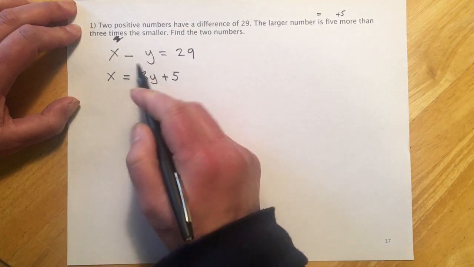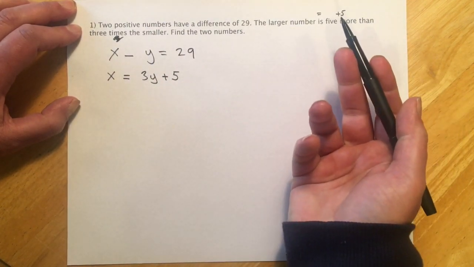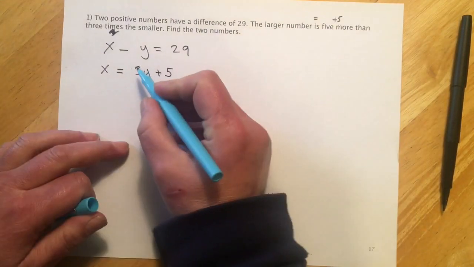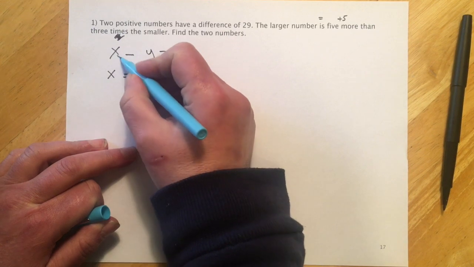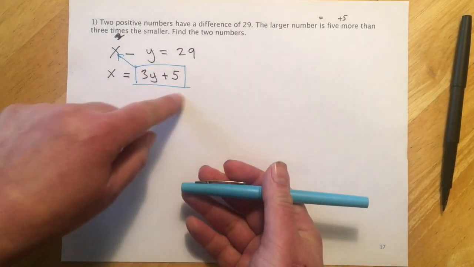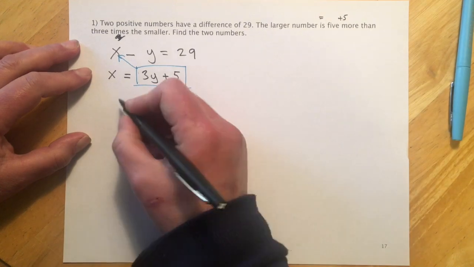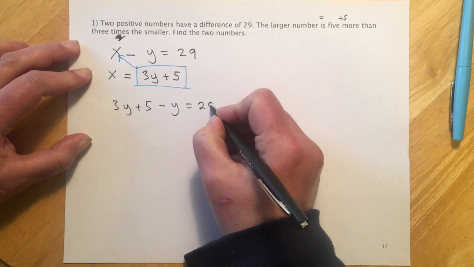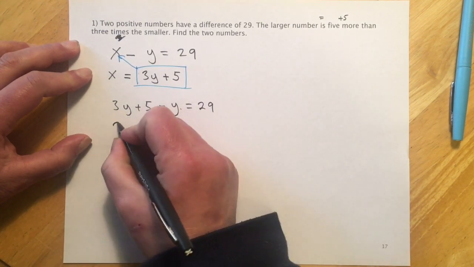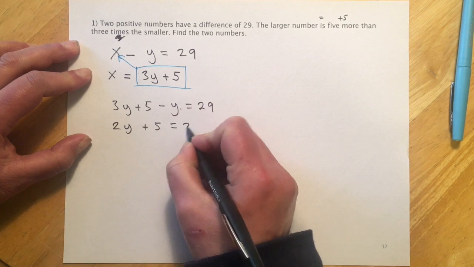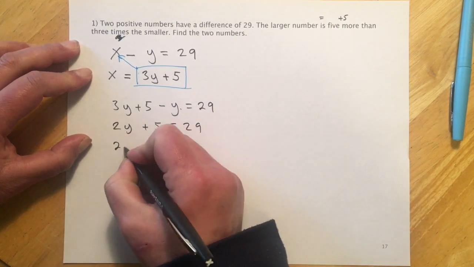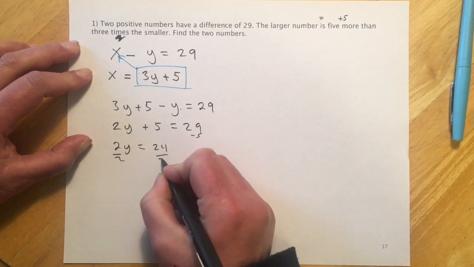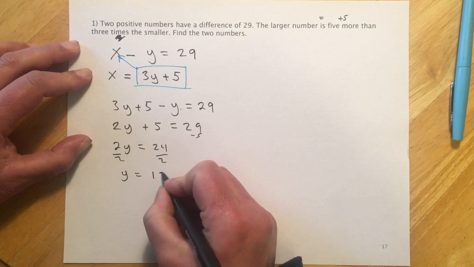I just have to get rid of one variable now. To me, the easiest way to do this one is substitution, because it's already solved for x. So I'm just going to take this right here and put it right there for that x, since this whole mess of math equals x. So that's going to give me 3y plus 5 minus y equals 29, and then I can collect some terms. And I'll bring my 5 over. So minus 5 would be 24, and divide by 2. And that makes y 12.